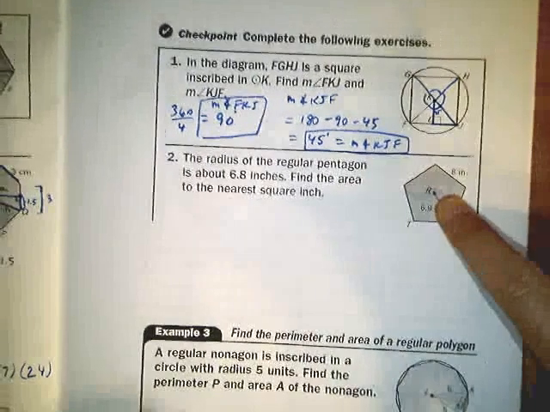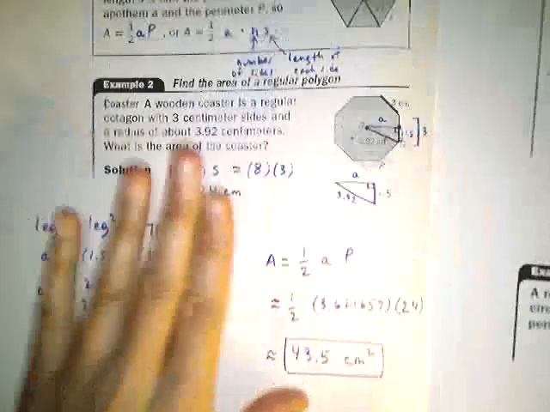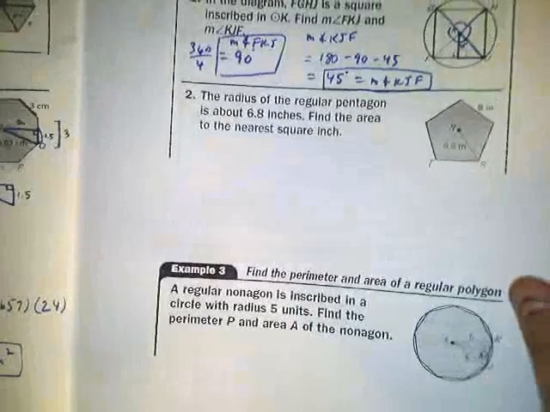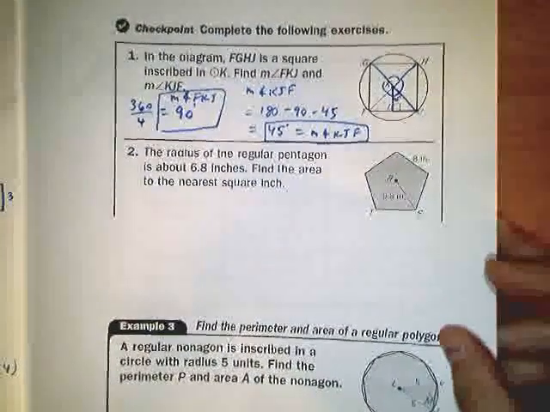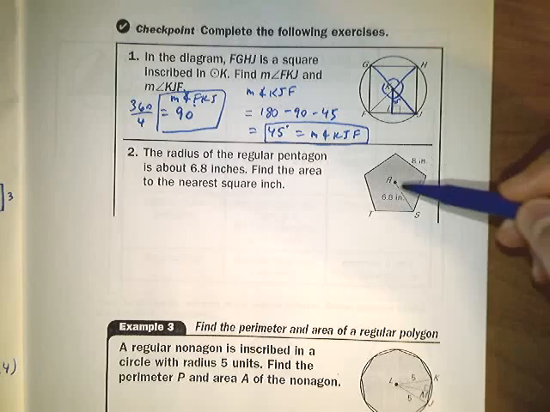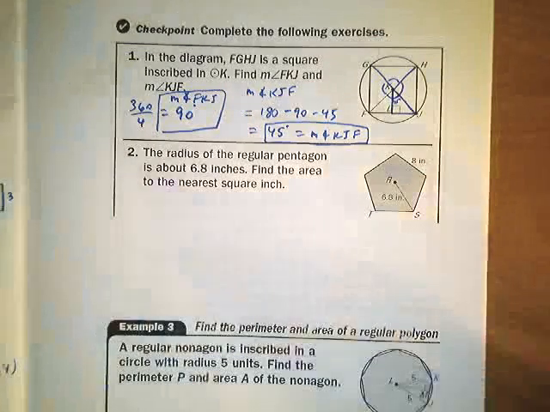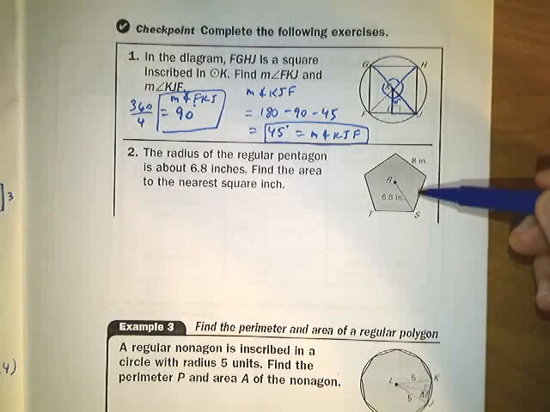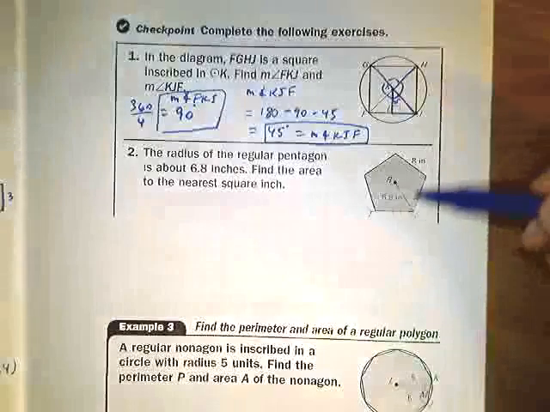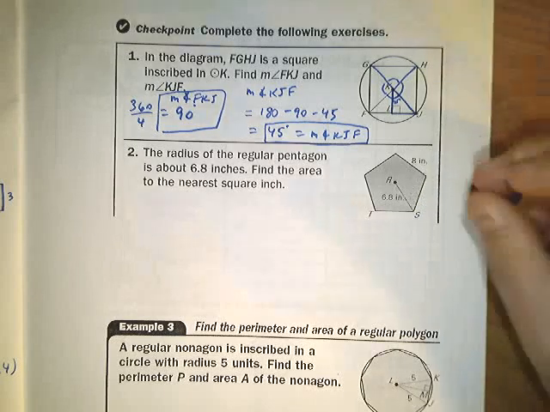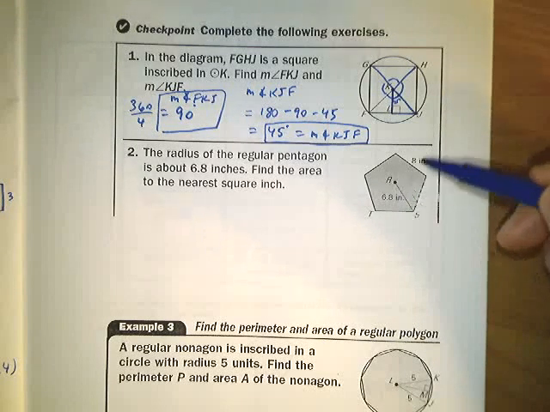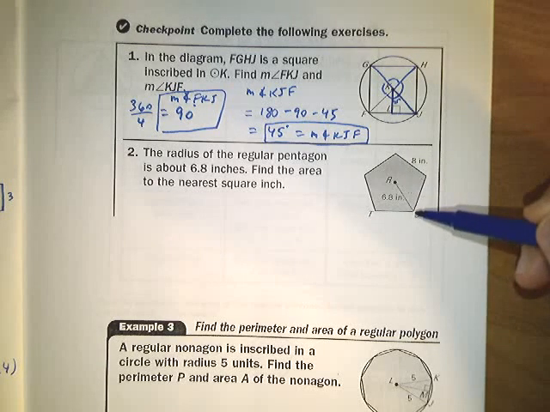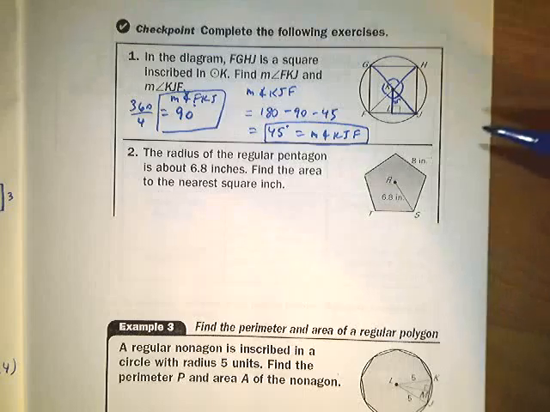Now number 2 is very similar to the very first one we did over here. This real life example about the wooden coaster. They give us a lot of the same information. They give us one of the side lengths here, and they give us a radius length, which is the same given information over there. Obviously this is not a hexagon, this is a pentagon. Or no, I'm sorry, that was an octagon. This is a pentagon. But like I said, the 2 basic given pieces of information are the same. A side length and a radius. And they also want us to find the area.